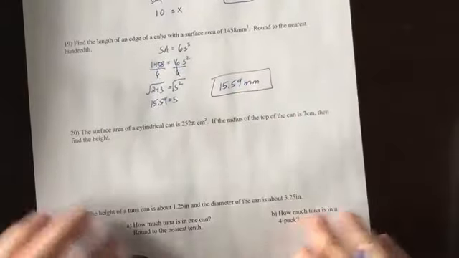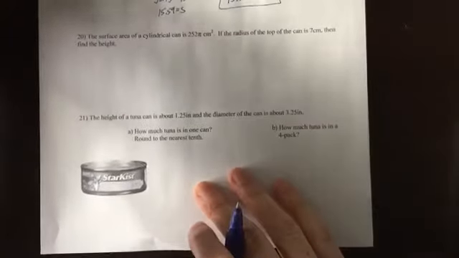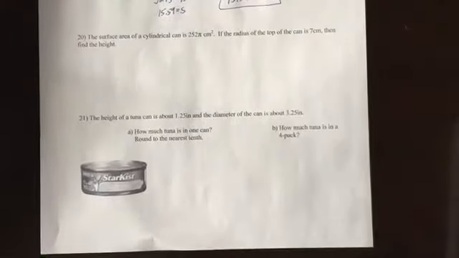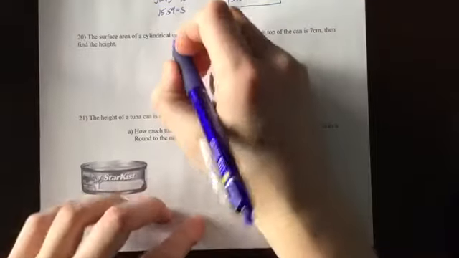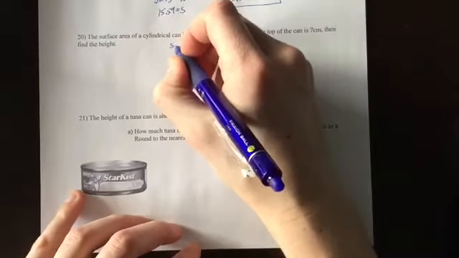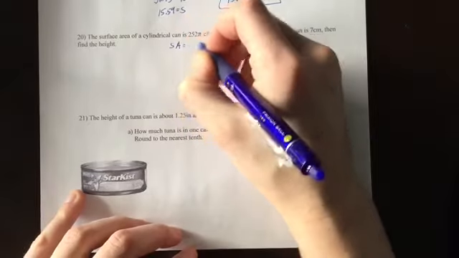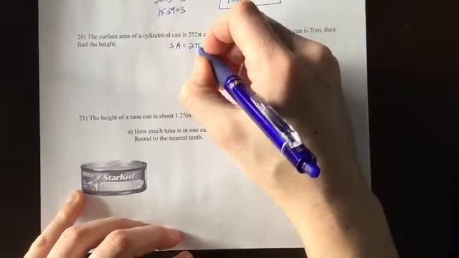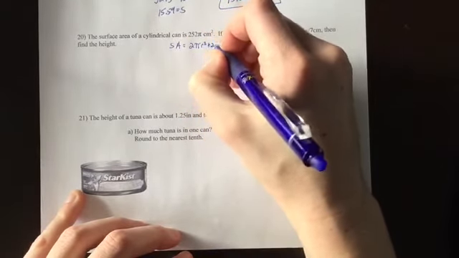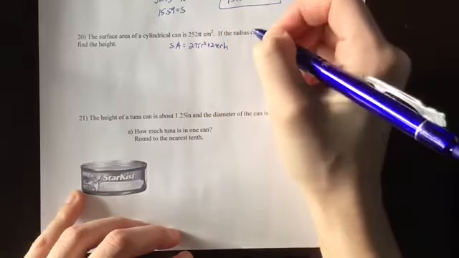Great. Excellent. So now 20, we've got the surface area of a cylindrical can is 252 pi centimeters squared. If the radius of the top of the can is 7 centimeters, then find the height. Okay, so we're talking about a cylinder, cylindrical can. Surface area equals 2 pi r squared plus 2 pi r h.